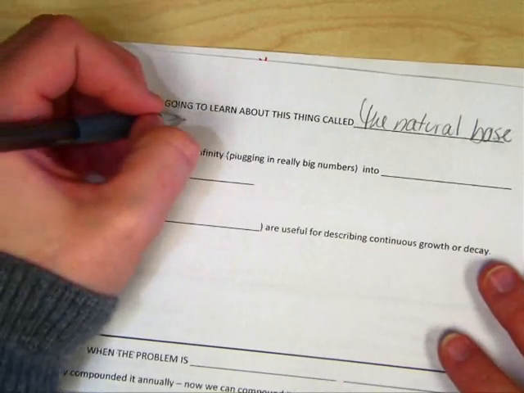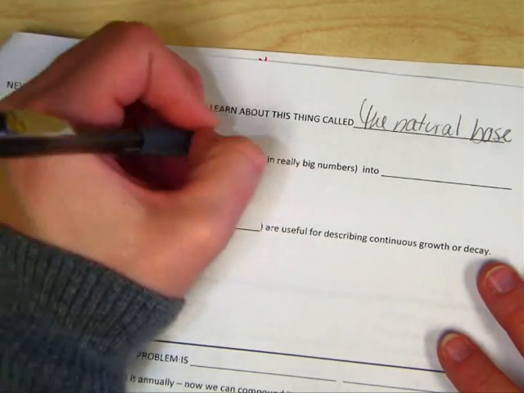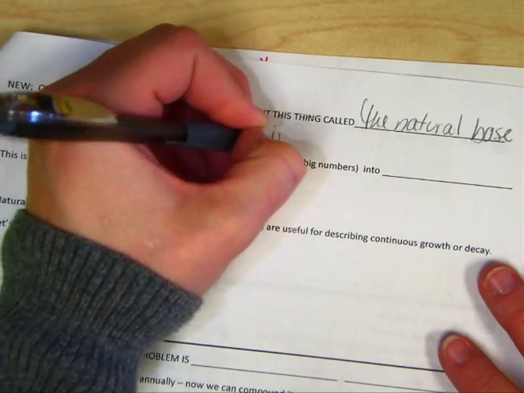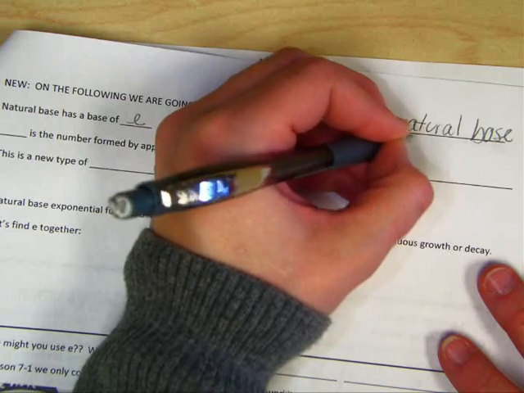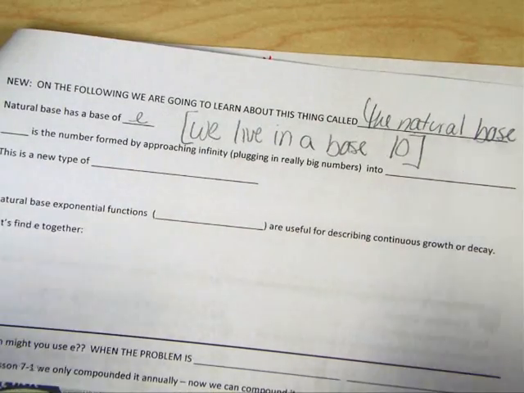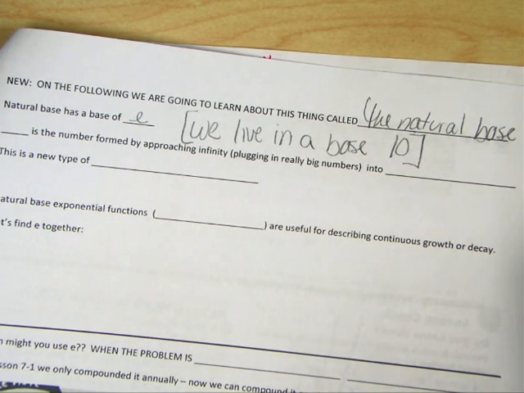Now what do I mean? Maybe we should write this down. We live in a base 10. We're used to everything increasing after you get to a 10 of something. Like once you get to 10 tens, it goes to 100. Once you get to 10 100s, you go to 1,000. Once you get 10 1000s, you go to 10,000s.